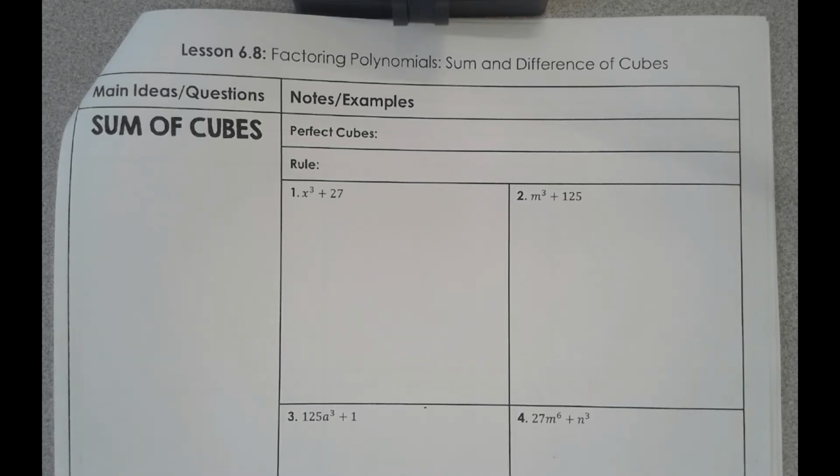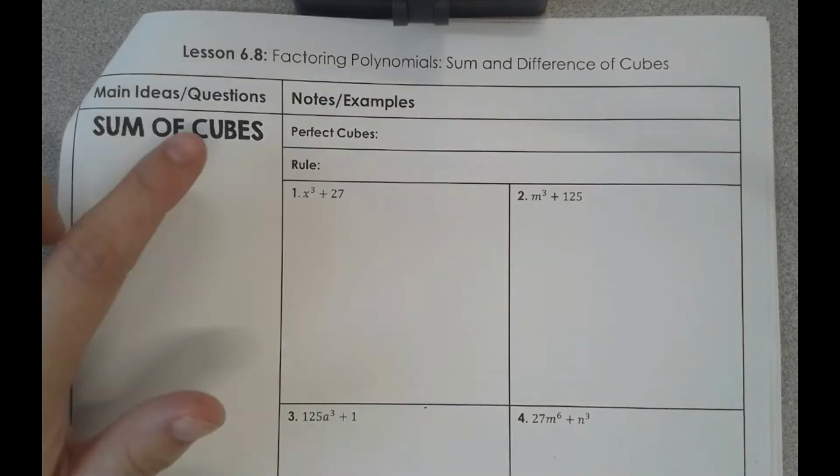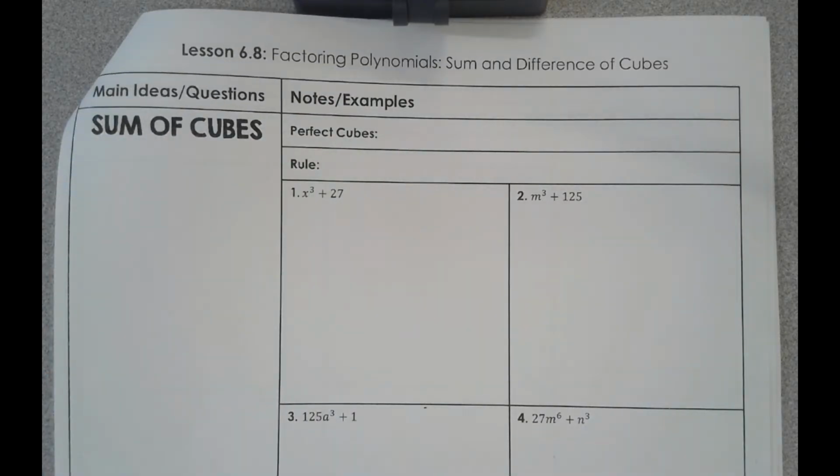So 6.8 is on sum and difference of cubes. This video will only be the first page, which is just on sums. With difference of squares, it only worked if you had a minus sign. There wasn't a formula if there was a plus. But with the cubes, there's a formula for when you have an addition and when you have subtraction. The formulas are almost identical, just a few of the pluses and minuses are flipped.